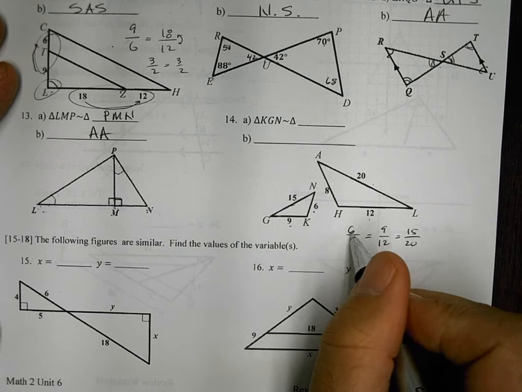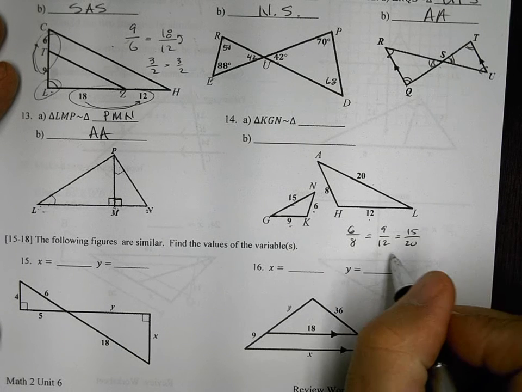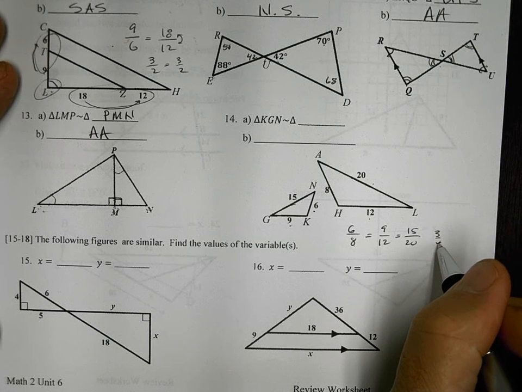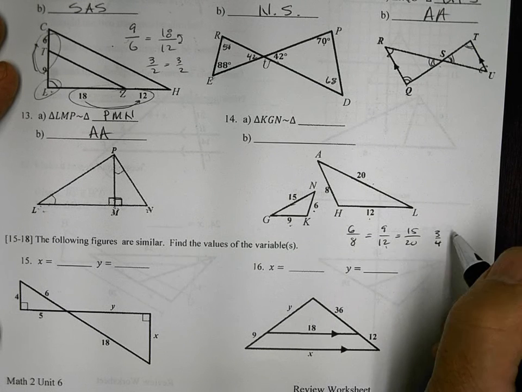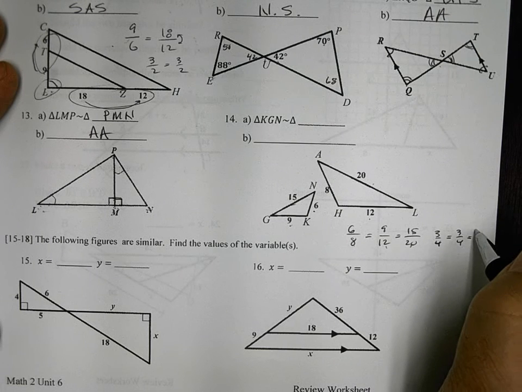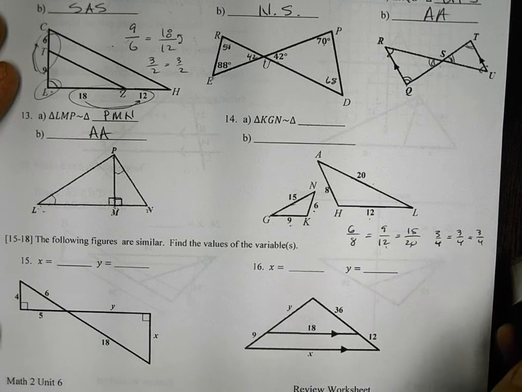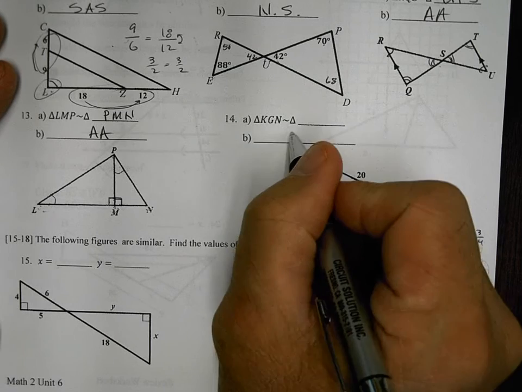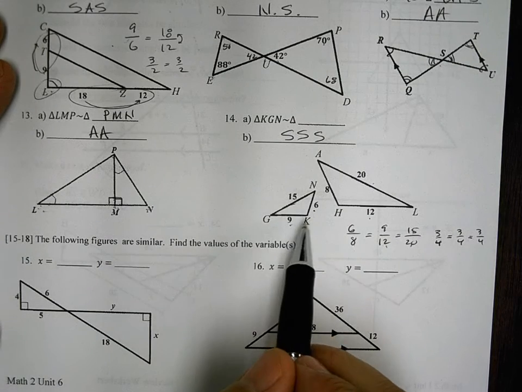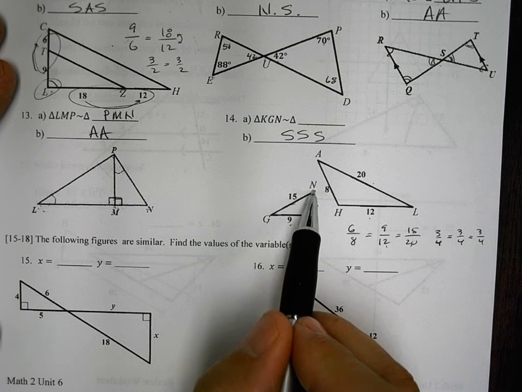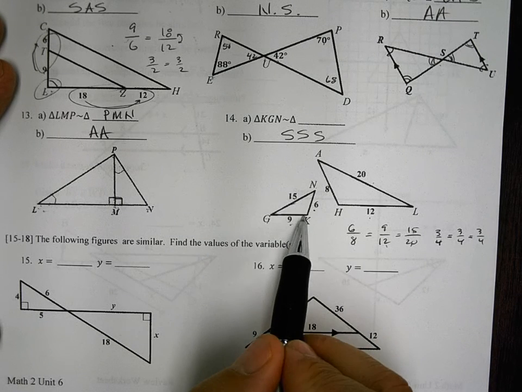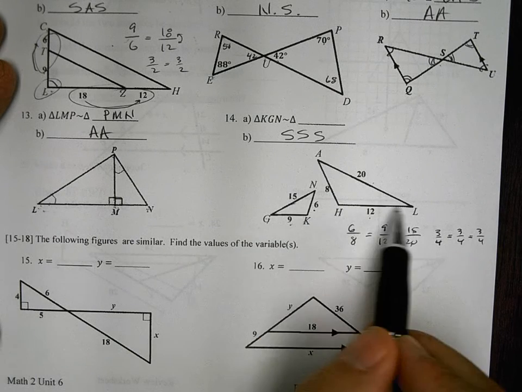Now we reduce. 2 goes into both of those, and we get 3/4. 3 goes into both of those to give us 3/4. And 5 goes into both of those to give us 3/4. So these two triangles are similar by side, side, side. Now we just have to make sure we get everything right. So it goes KGN. So it goes the middle length to the longer length to the shorter length. So it looks like it's HLA.